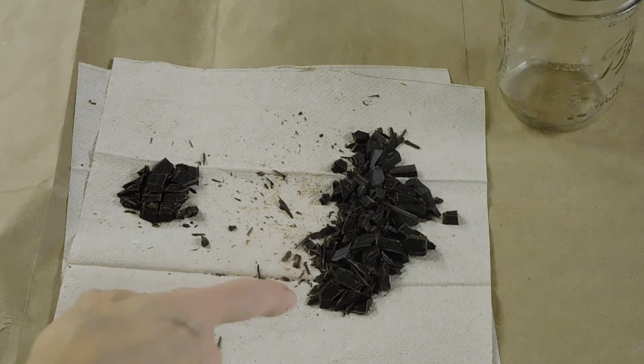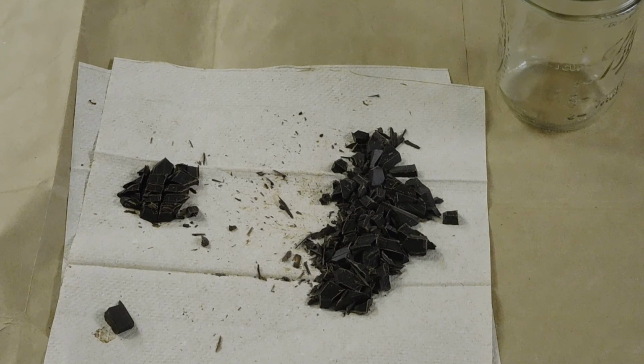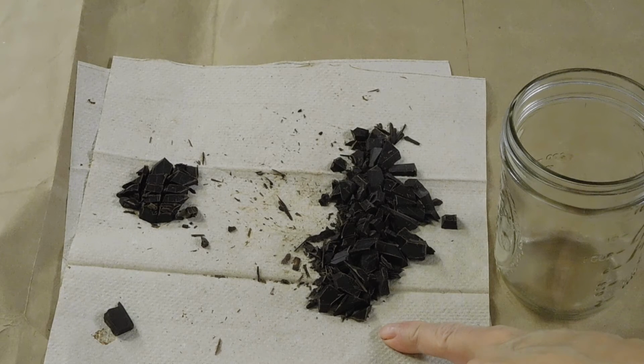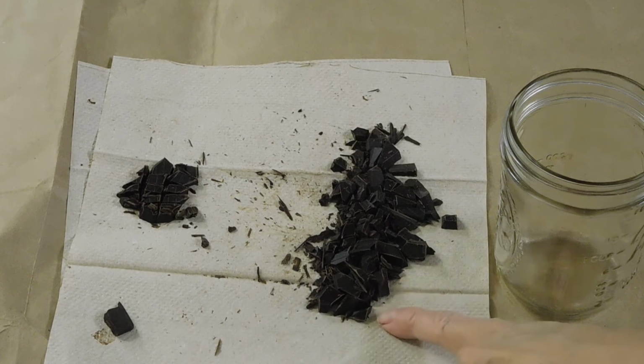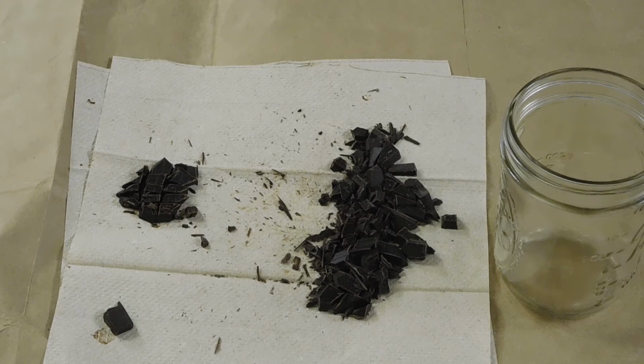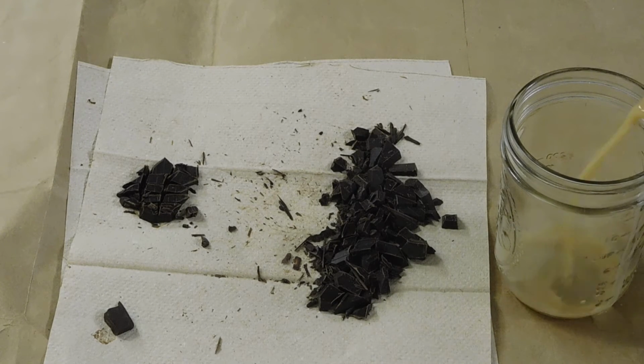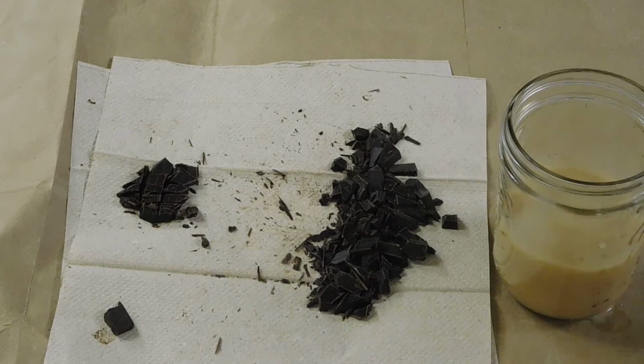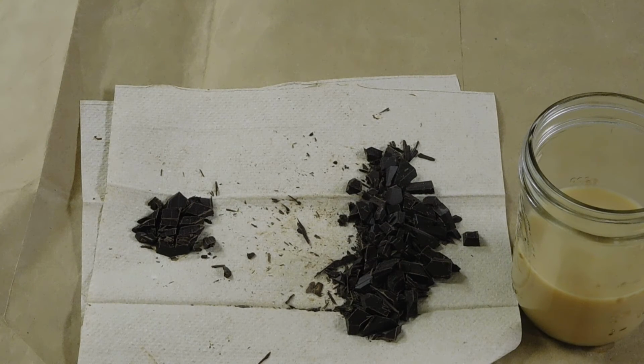Because the melting point of the chocolate is so low, there are some fun things we can do with it. So this pile is about 1.2 ounces of chocolate. I am going to pour about 6 ounces of oat milk, you can use any kind of milk you want, into that cup. I'm going to warm it up, and because it doesn't have to be that warm, I'm not going to heat it to boiling.